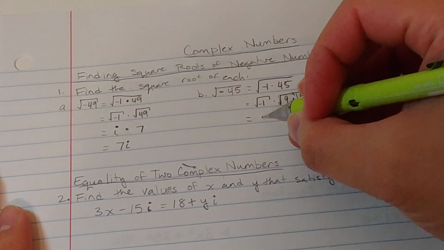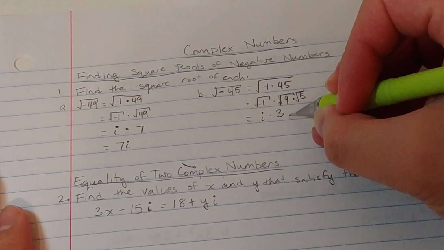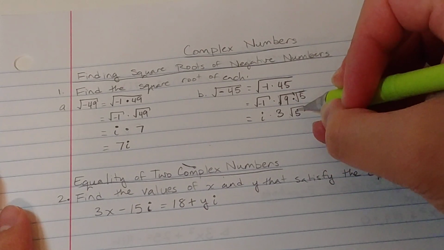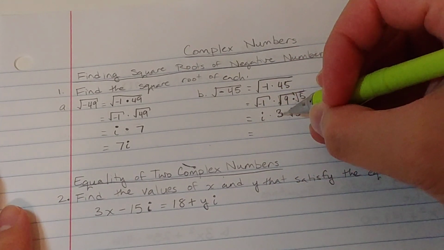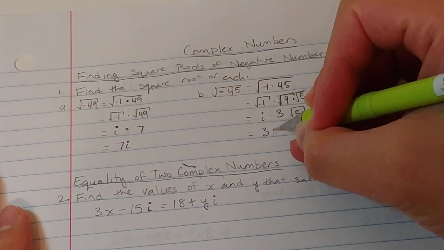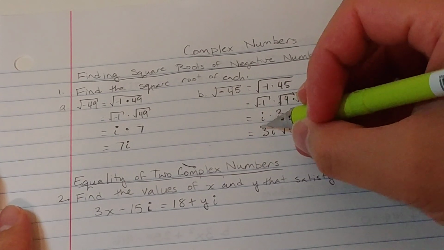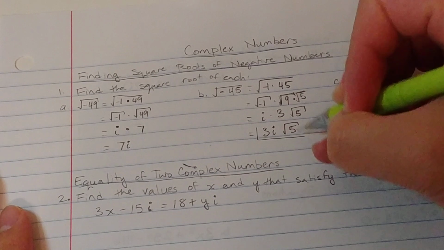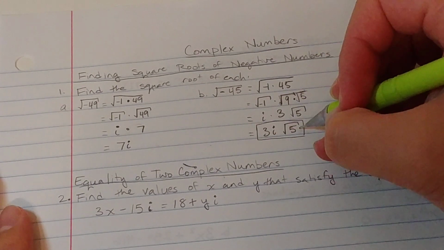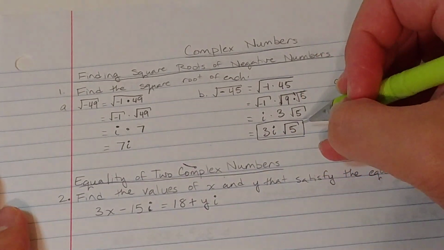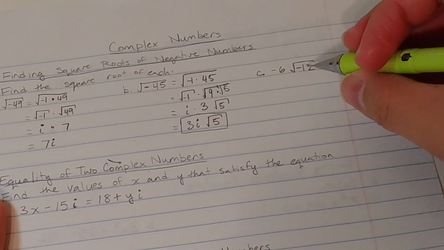Okay. And we're left with i, and then the square root of 9 is 3, and the square root of 5. Alright, now watch this. We want to put this integer in front, and then i, and then the square root in the back. And the reason why is because we don't want to get confused with that radical. We want to make sure that the i and the 3 are outside of the radical. Okay. So that's why we put those in front.